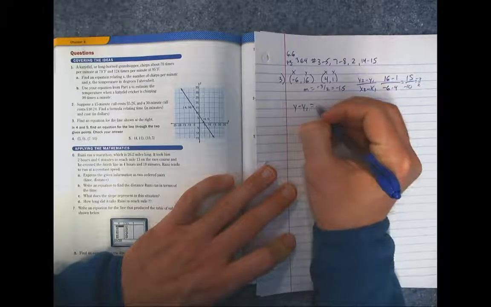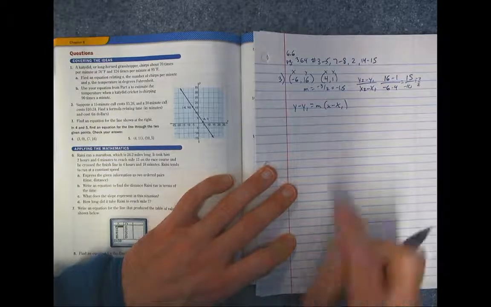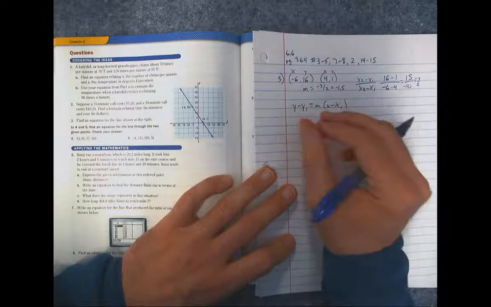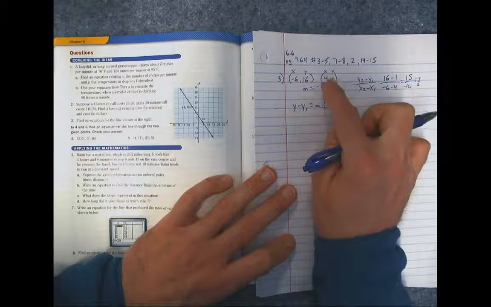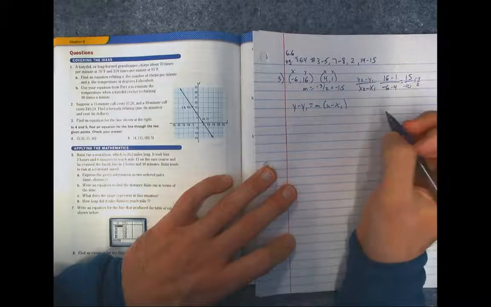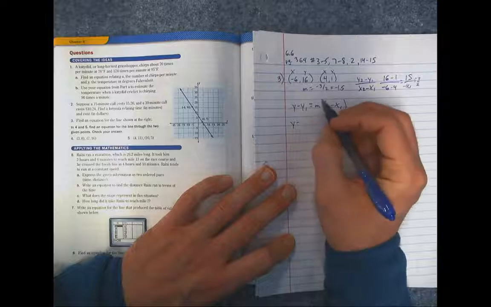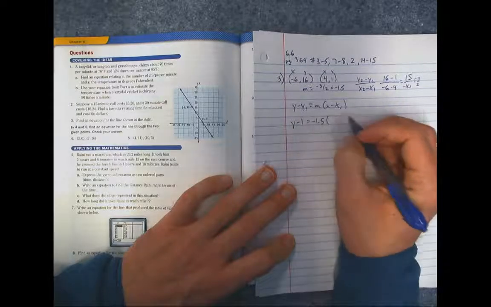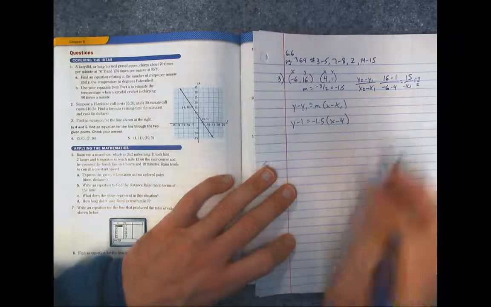Y minus y1 equals m x minus x1. Now, when you do this, you can pull from either one of these points. They both will work. They'll both simplify to the same thing. So since this has a negative in it, I'm going to just avoid it. This has 2 positives. That makes my life easy. So I'm going to go ahead and just run with that one. So y minus my y value, which is 1. Slope, negative 1.5. X minus my x value, which is 4.